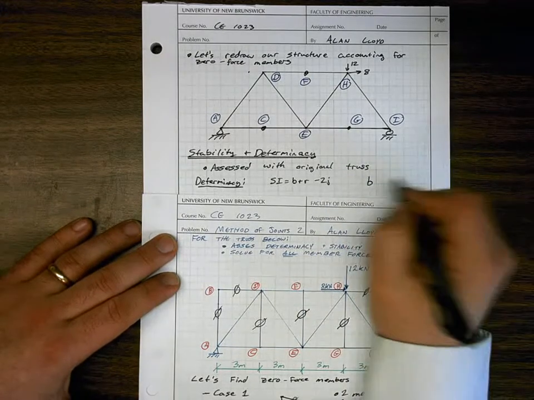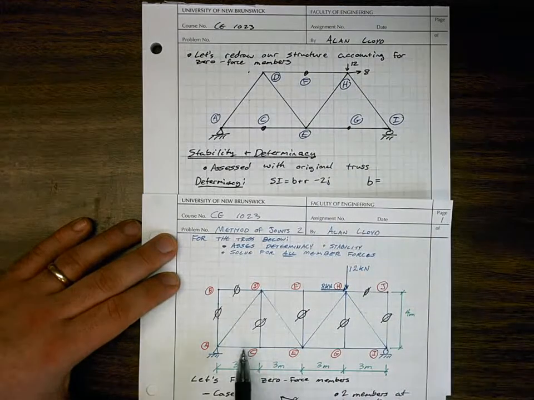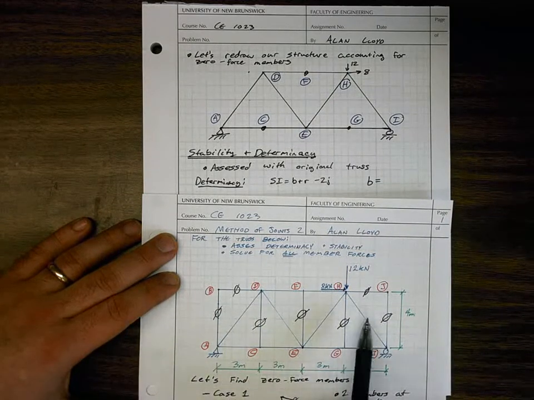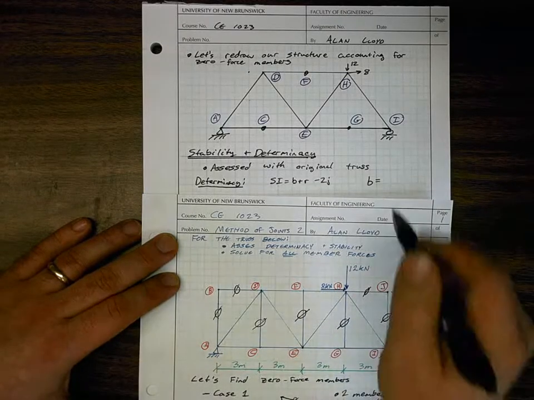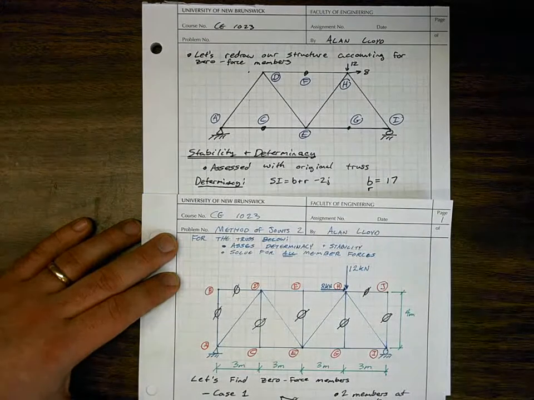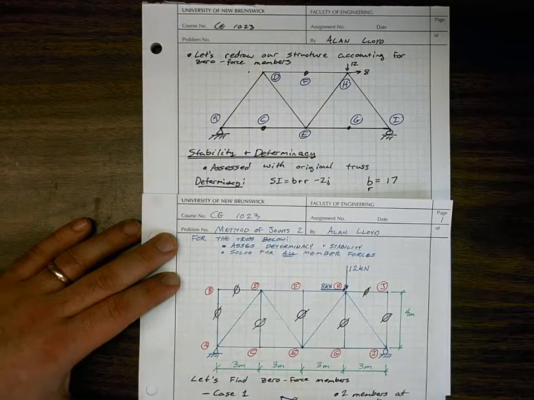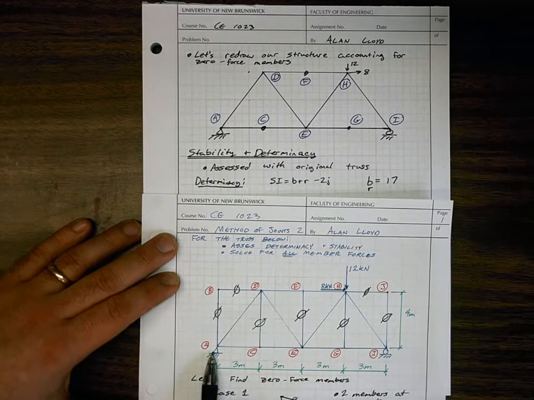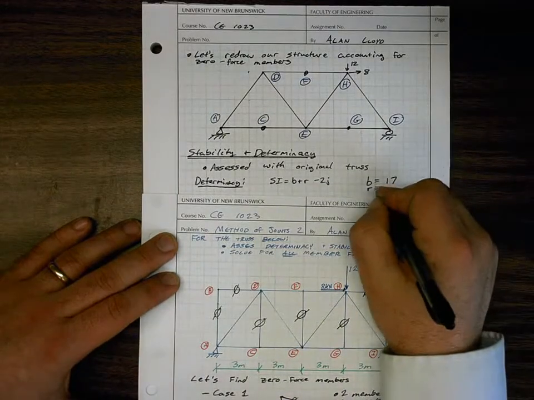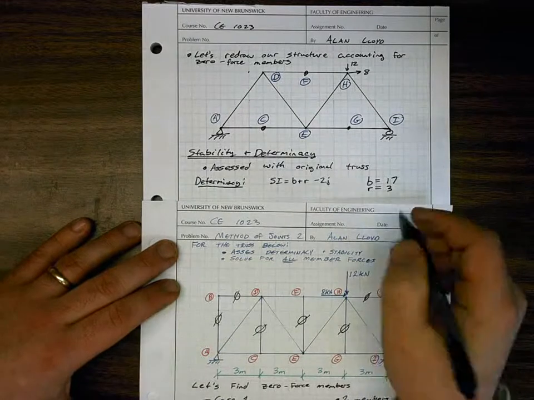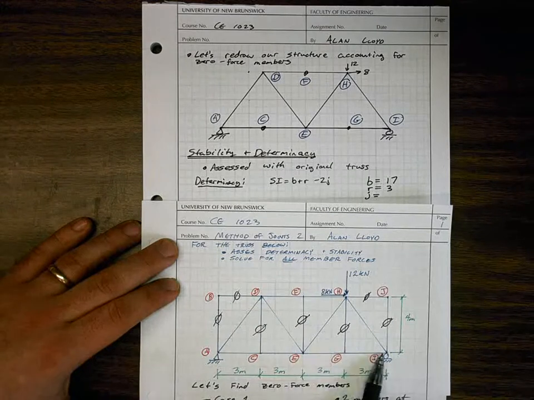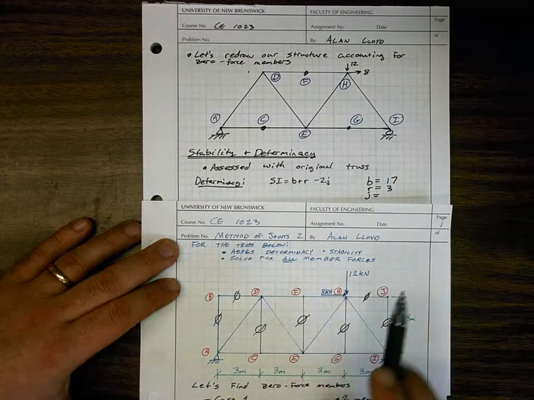And B is equal to the number of members in our original truss. We have 1, 2, 3, 4, 5, 6, 7, 8, 9, 10, 11, 12, 13, 14, 15, 16, 17. And R is the number of reactions. We have a pin that gives us 2 reactions, or I should point at this one. A pin has a reaction in the X and a reaction in the Y. And a roller has 1 reaction in the Y. It gives us 3 reactions. And then the number of joints, J, 1, 2, 3, 4, 5, 6, 7, 8, 9, 10.